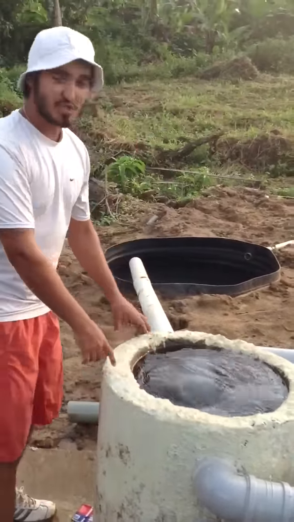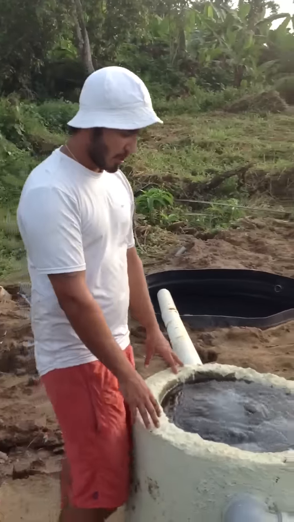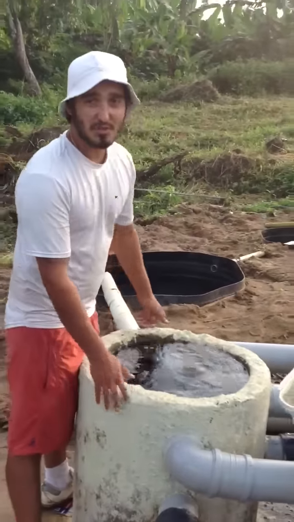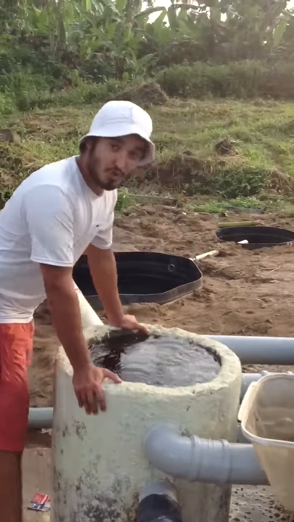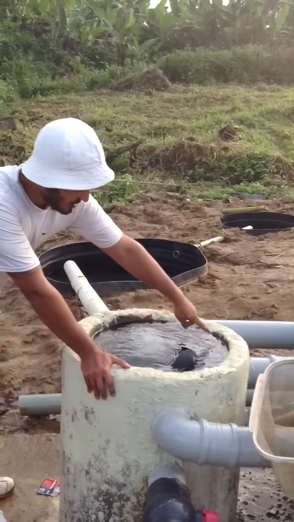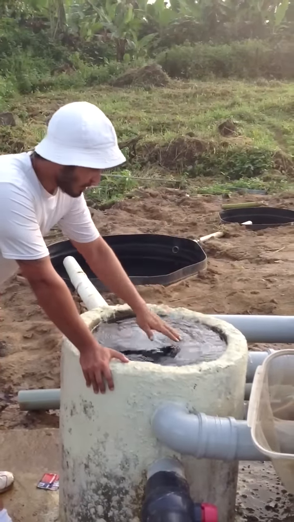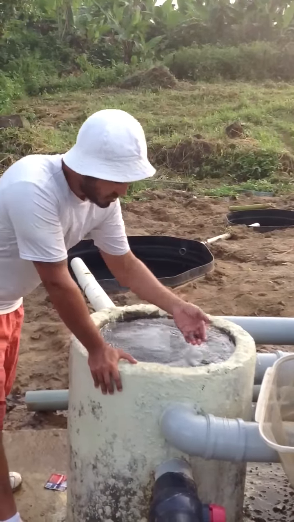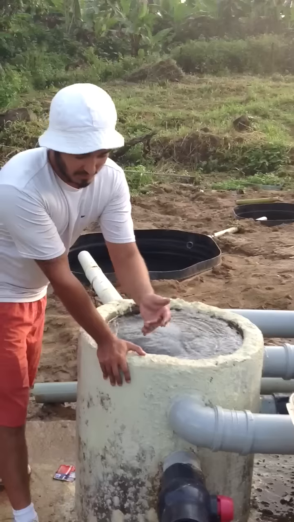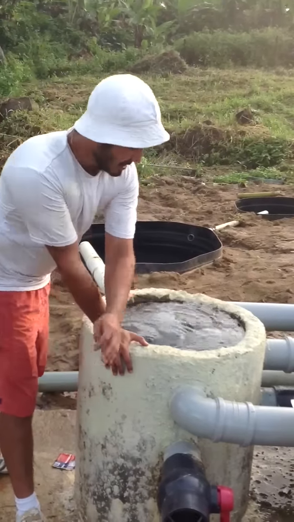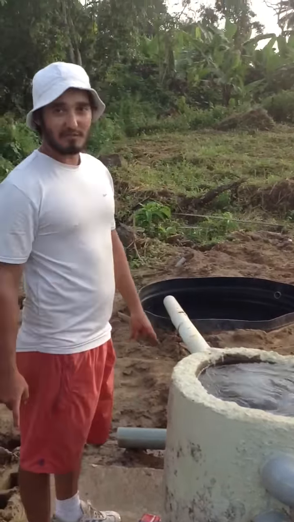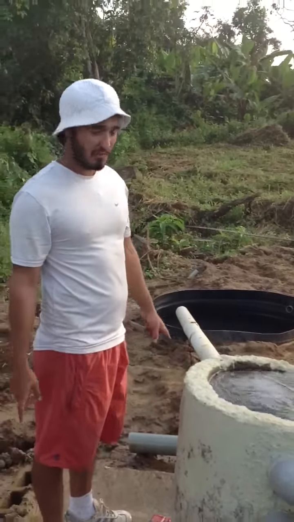Alright, this is our source of water. This is our borehole. We have a water distribution system which controls the overflow. You can see the water level right now is high. It also works as an oil trap to get pollution from groundwater. It traps it and keeps it out of the system.